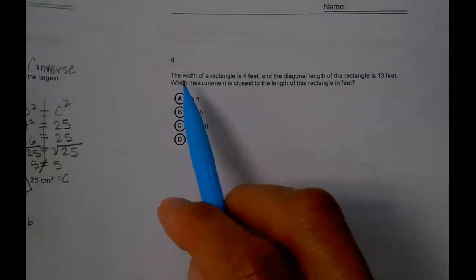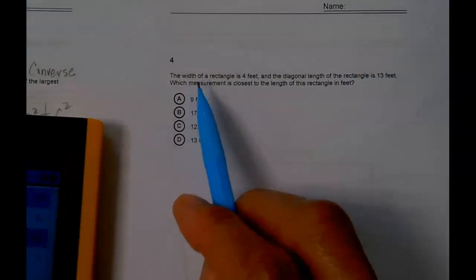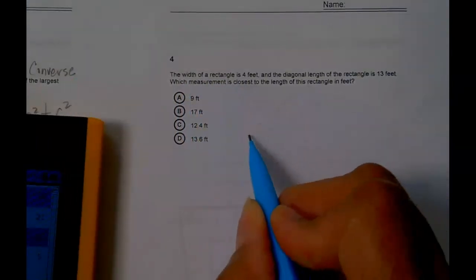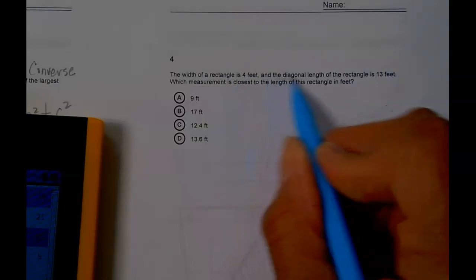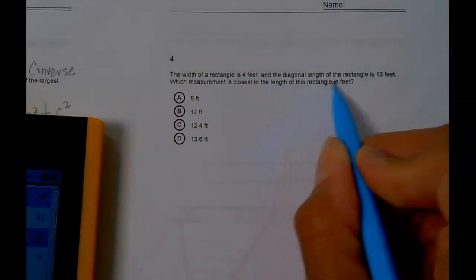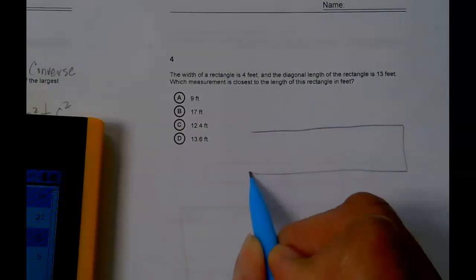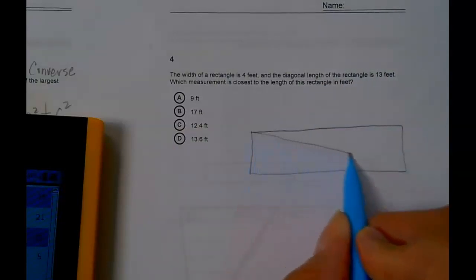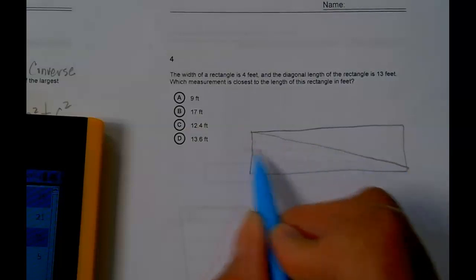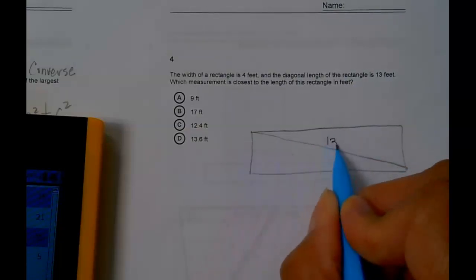Okay, let's go ahead and look at number 4. It says the width of a rectangle is 4 feet and the diagonal length of the rectangle is 13 feet. So I'm going to just create a rectangle. Diagonal means that it's going to go in a ramp, a slant. So that's 13 feet.